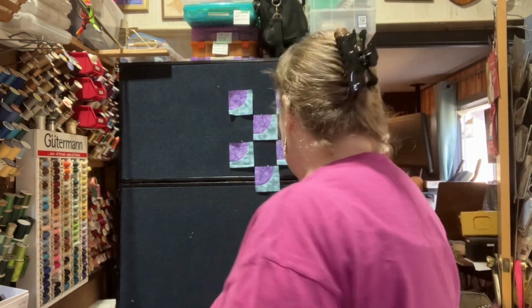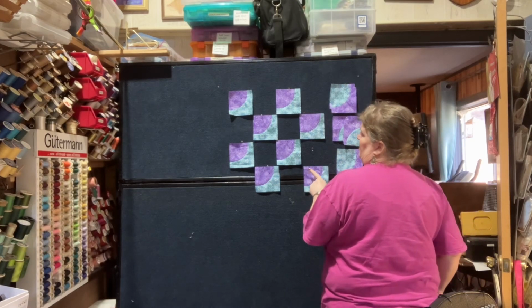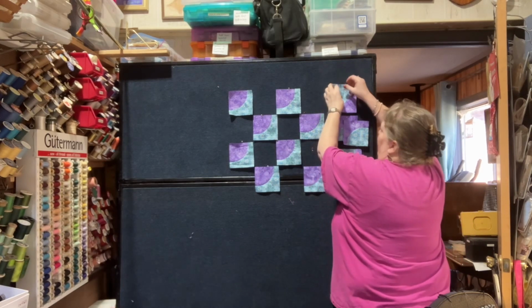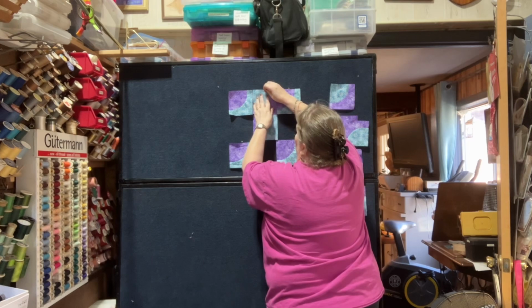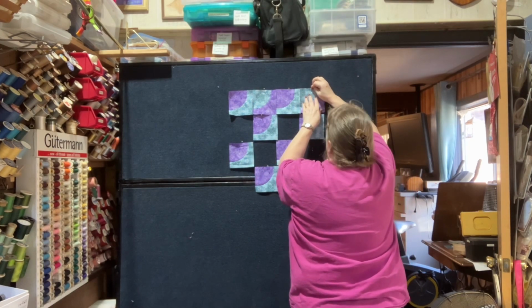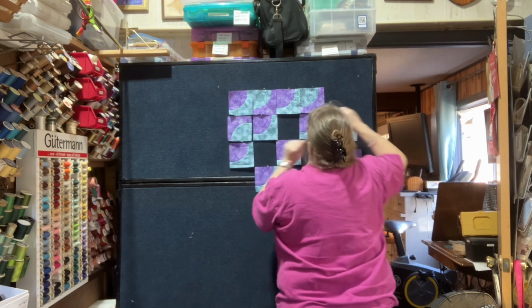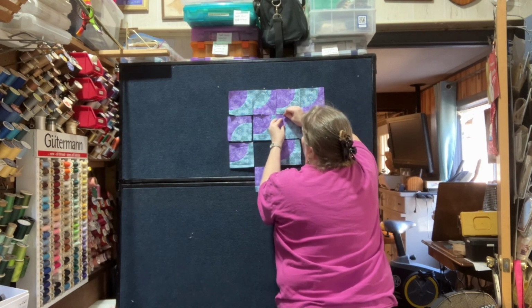This next variation is called Falling Timbers. And it starts with all the dark pie pieces pointed that way, and then it fills in with the light pie pieces alternating every other row.